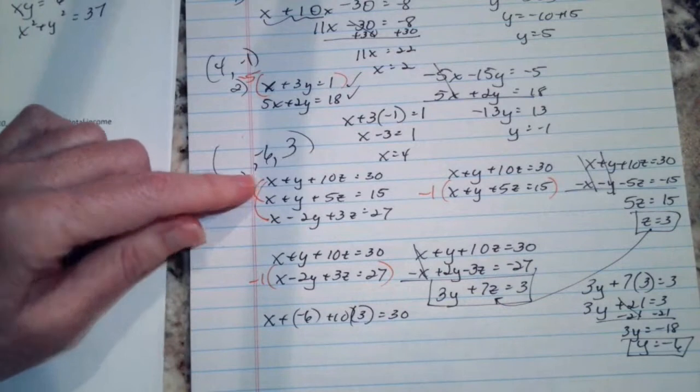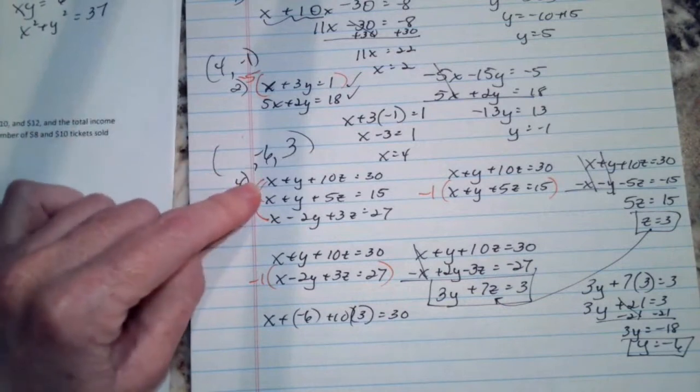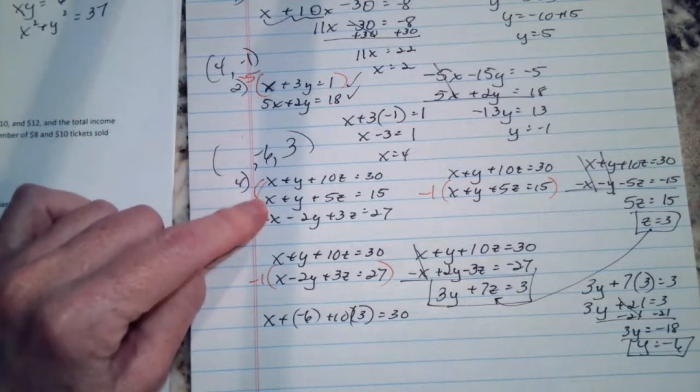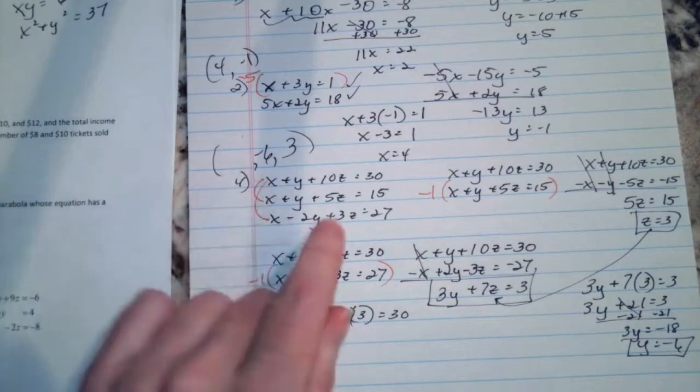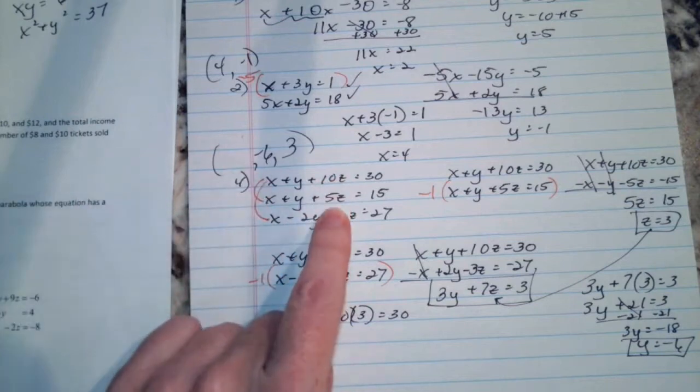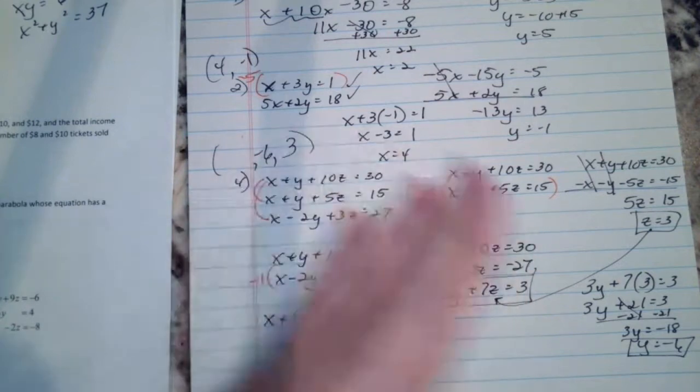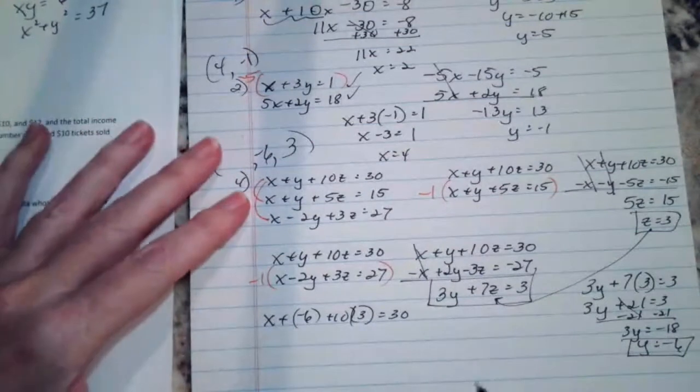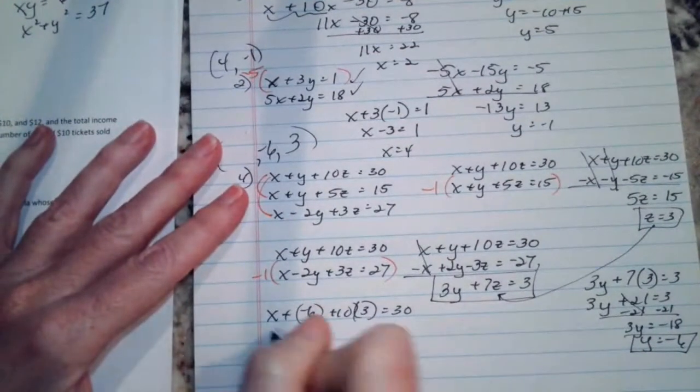And there are many ways of doing this. I grabbed the first 2. You didn't have to grab the first 2. I'm killing the x's. You don't have to kill the x's. You might have liked what you saw in the z's and decided to multiply the second equation times -2 to kill the z's. It doesn't matter. So your whole process might be different from mine, and there's no problem with that.